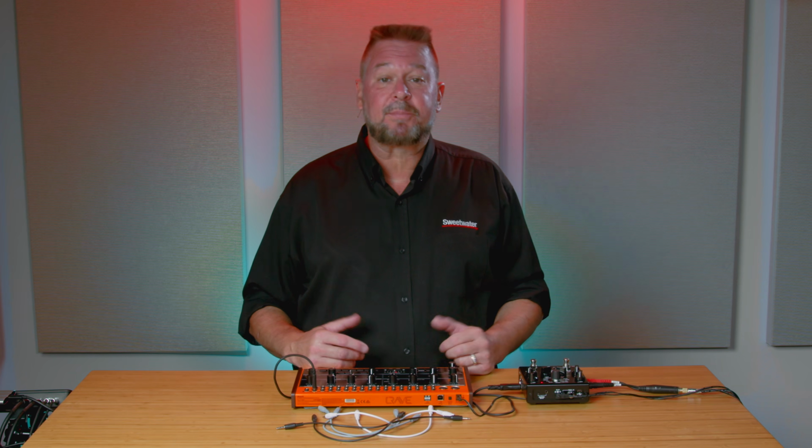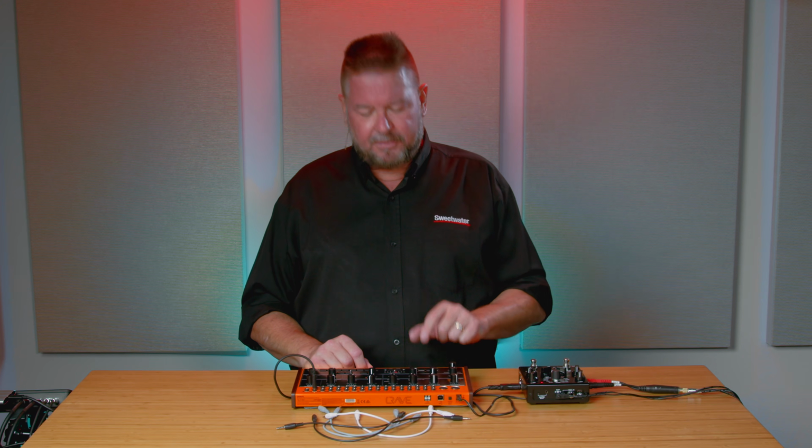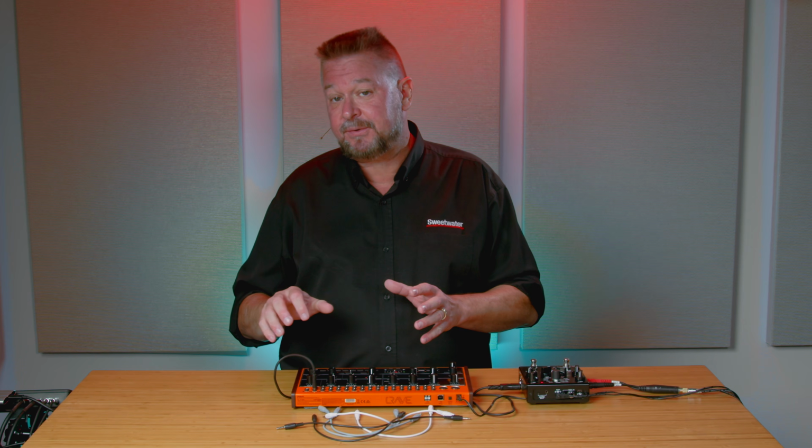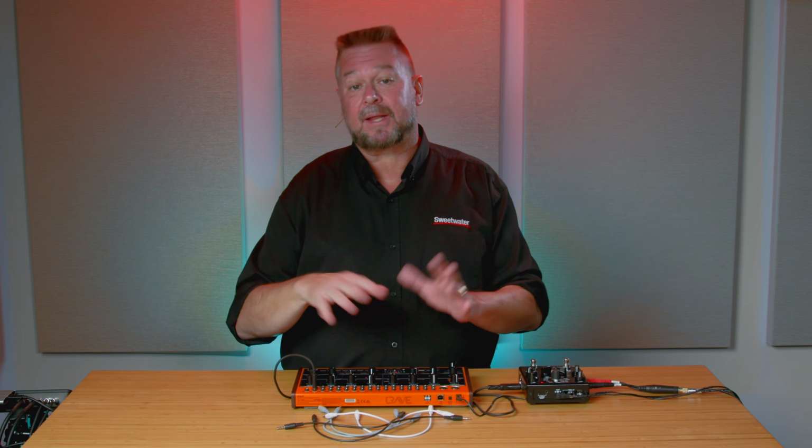So now I'll show you the ARP with the 8 different patterns. One of the cool things about the ARP is if I double click it, it'll hold the notes until I play new notes, letting my hands be free to play with the knobs.